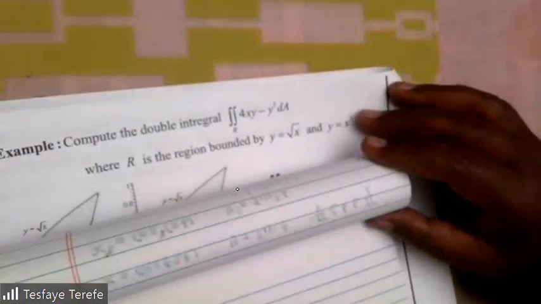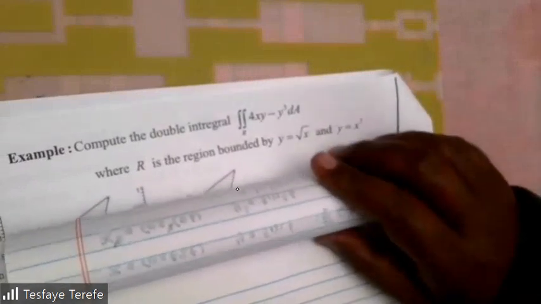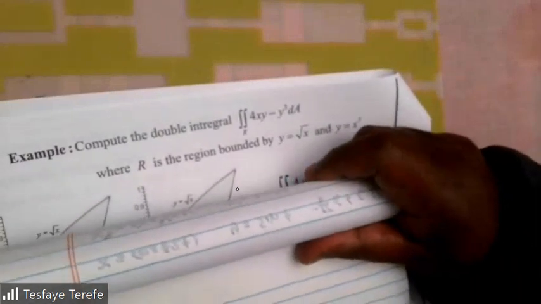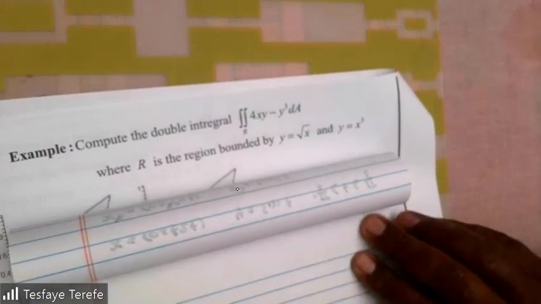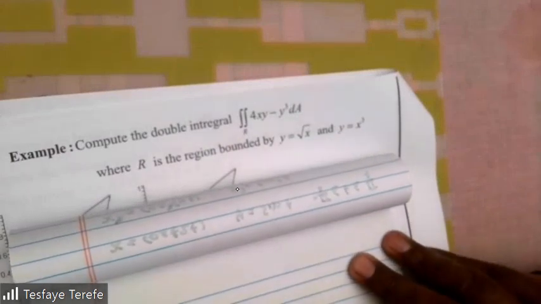All right, let us do this example. I want to compute the double integral of this function over the general region. Here, I want to draw the region, set up your integral, and then evaluate it, please.